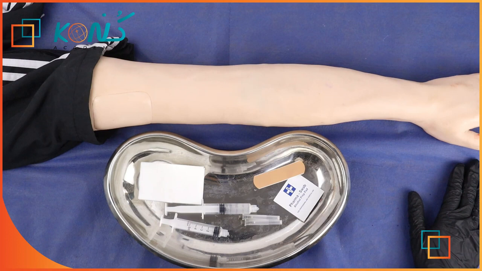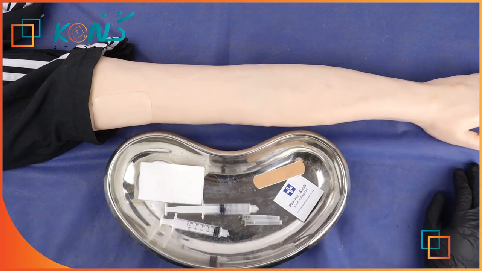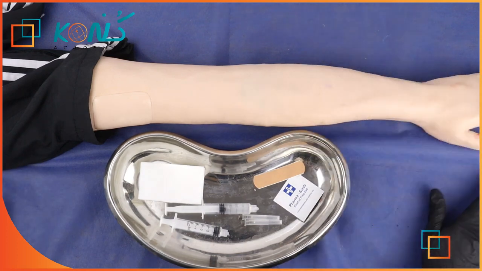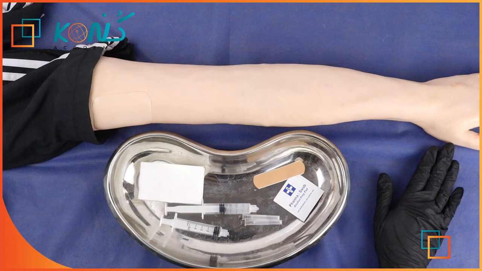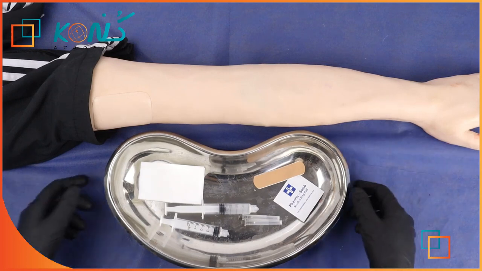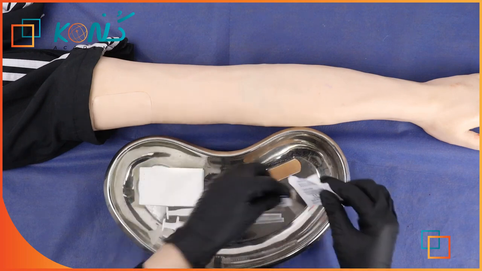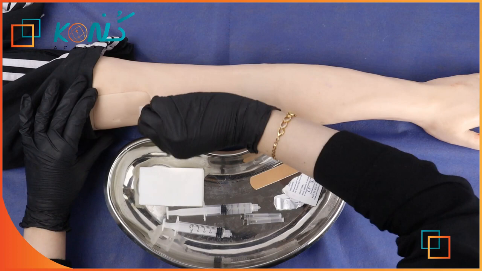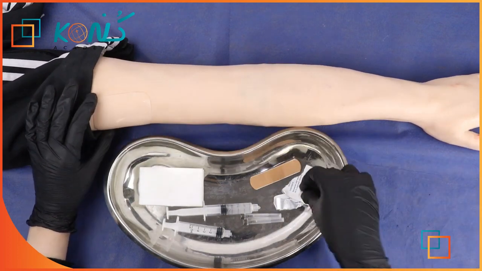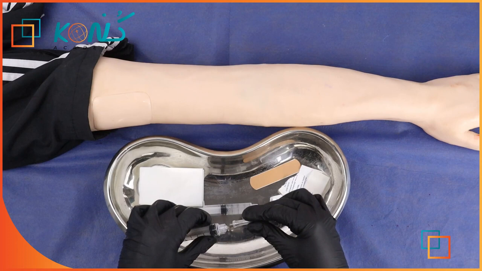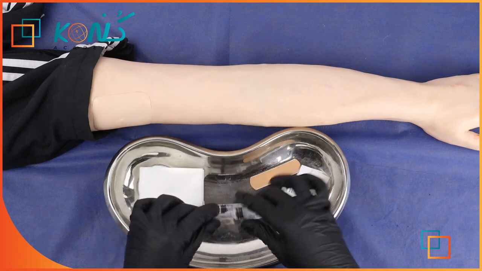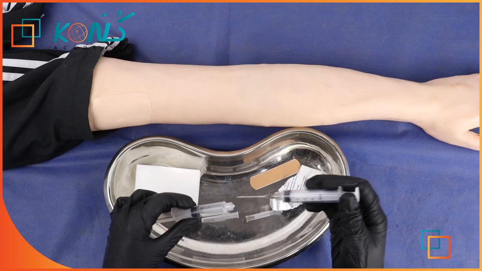By that, you can say, I need you to expose your arm if you are going to give it in the arm. And also, I need you to put your hand on the table, and then you will do the procedure with your colleague. In the beginning, you will clean the skin. Then you will prepare your medication. First needle to take the medication.